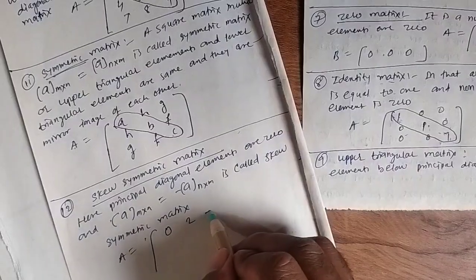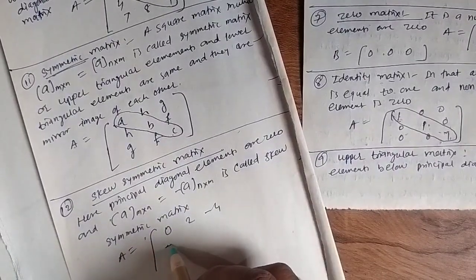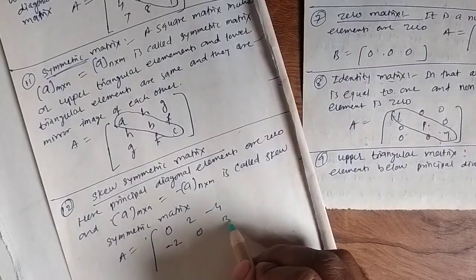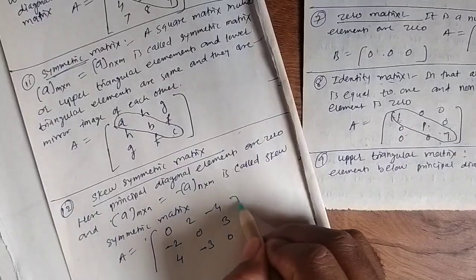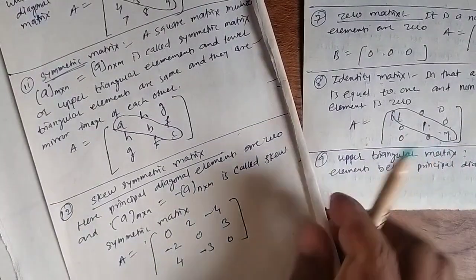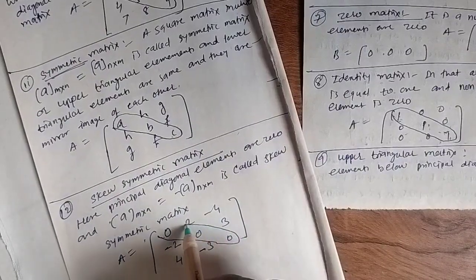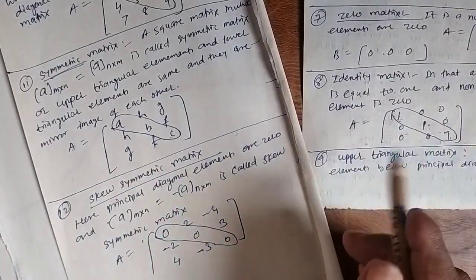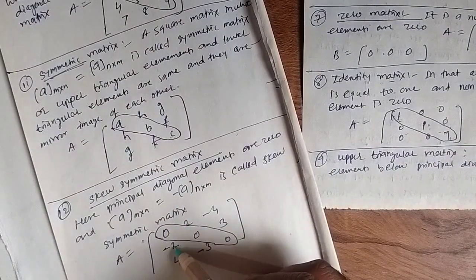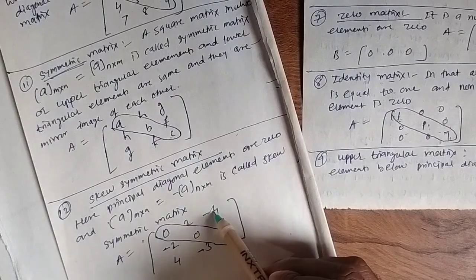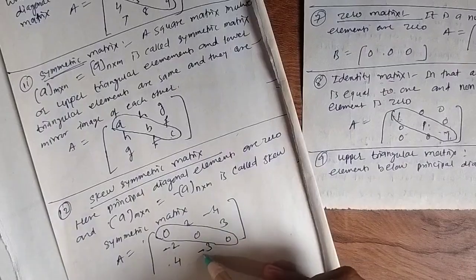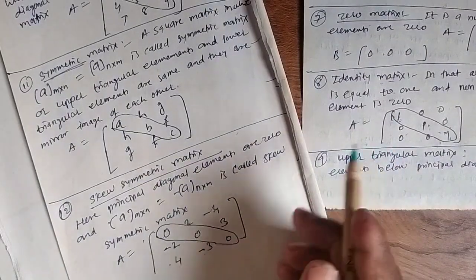A is equal to 0 2 minus 4, minus 2 0 3, 4 minus 3 0. Look at the principal diagonal elements. They are 0, and 2 is the reverse of minus 2, minus 4 is the reverse of 4, plus 3 is the reverse of minus 3.